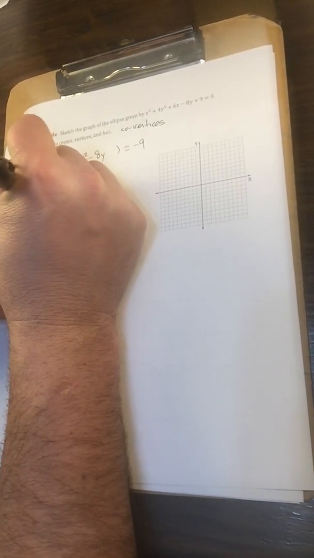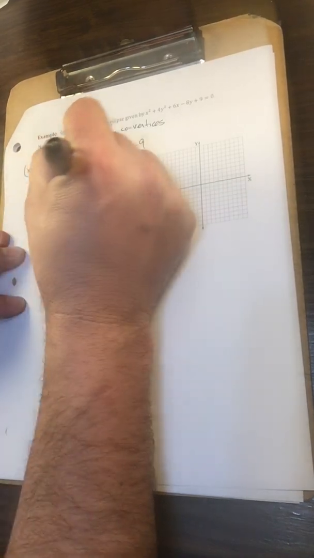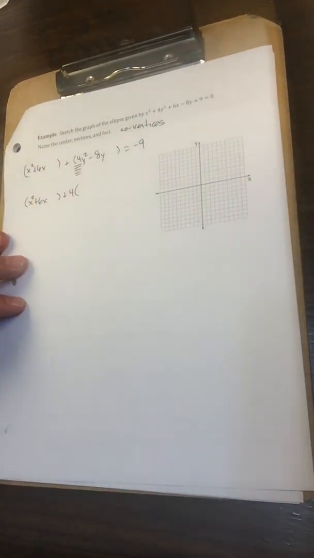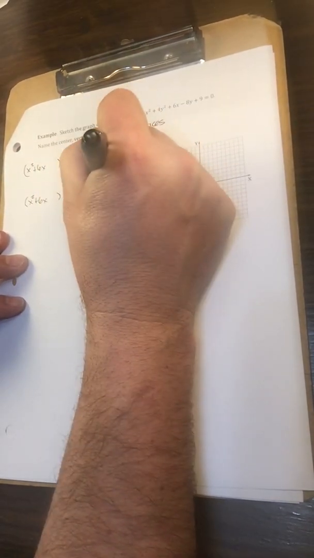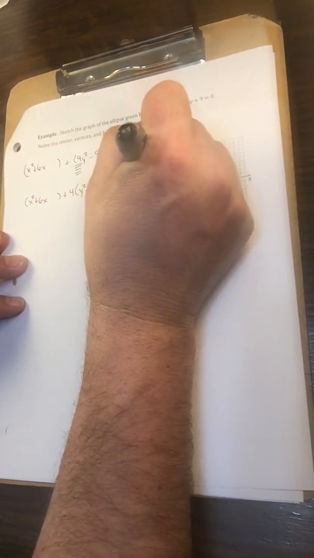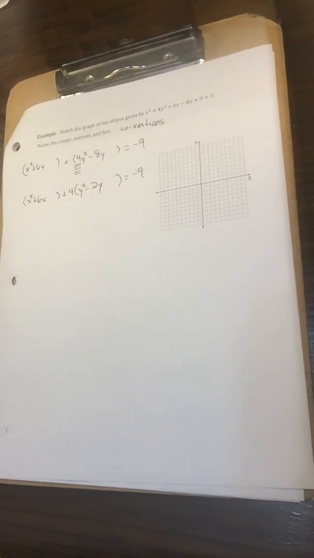So I have x squared plus 6x. I'm just going to leave that the way it is because I got work to do on my second set of parentheses. Use the distributive property to take the 4 out, and I get y squared minus 2y. A real teacher would edit that out. I'm not going to do it. Okay, so there we go.